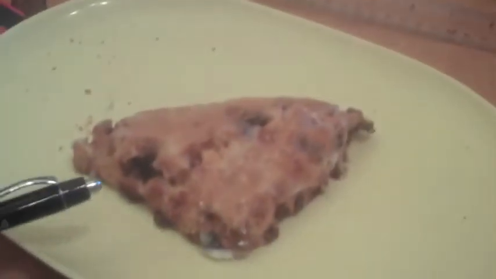Now we will simplify. 5 squared is 25, 3 squared is 9, and 4 squared is 16. 9 plus 16 is 25, and that means that 25 and 25 are equal. Since 25 and 25 are equal, that means that this scone is a right triangle.